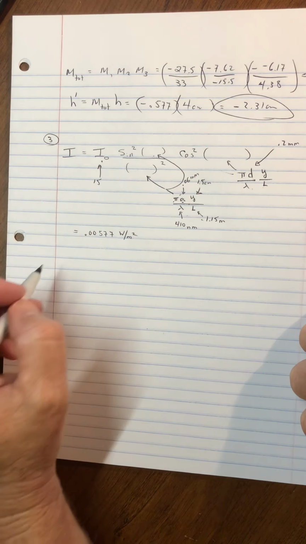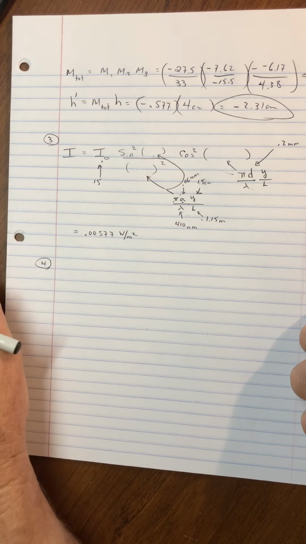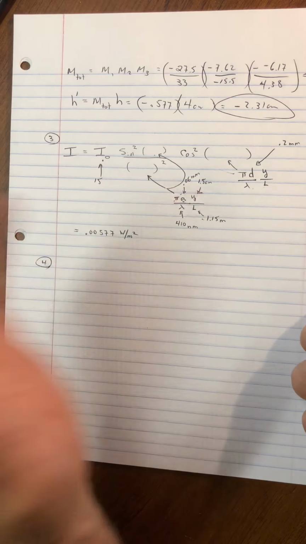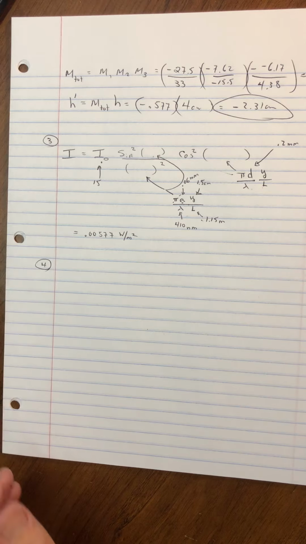This is the energy because of interference. So that's why I said this is probably the easiest one on any of the tests. It's just, hey, just put in the numbers, you got it. All right, well, number 4 then.